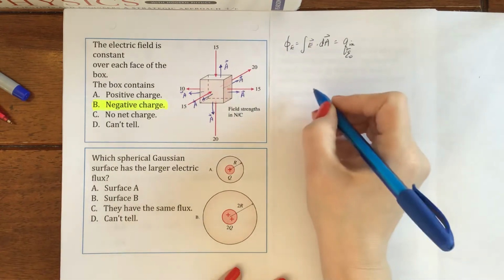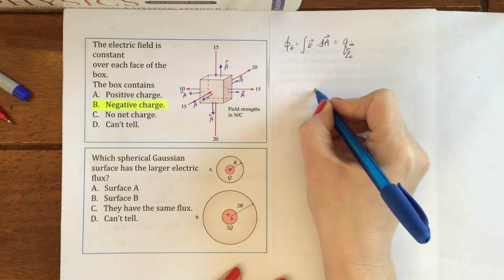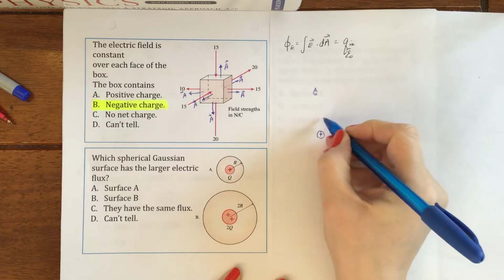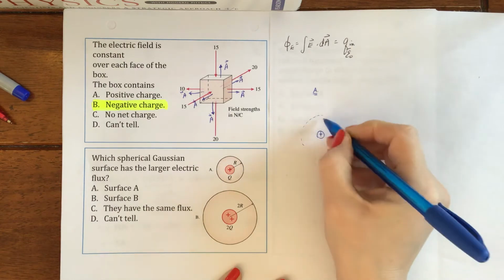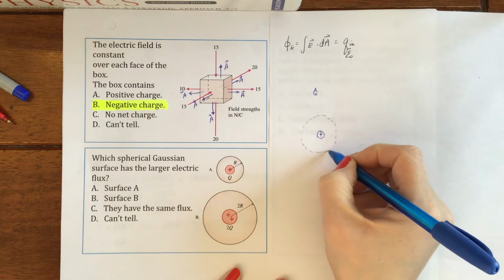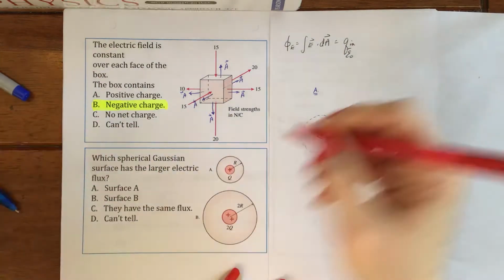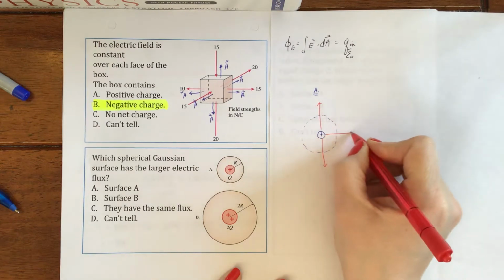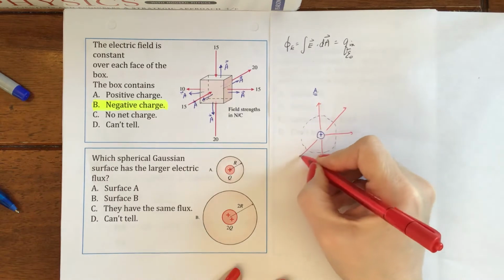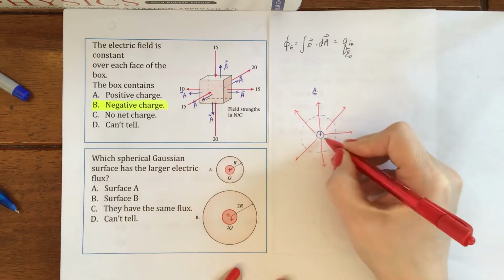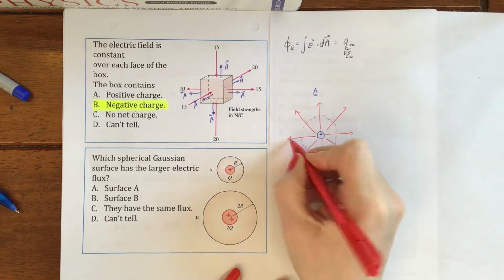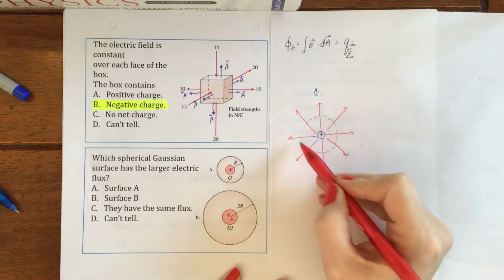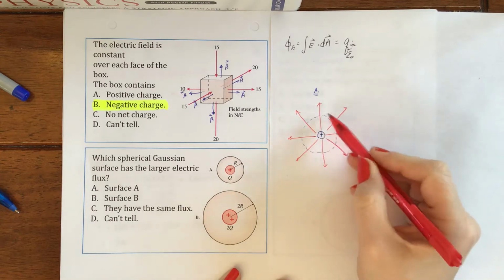So for surface A, we have a charge of plus Q right here. We have a Gaussian surface. I'll draw that one with a dotted line, radius r. Since this is a positive charge, the electric field lines come straight out of the positive, and they extend on to infinity, or they stop at some nearby negative charge. There's the net electric flux through this surface. We see there are 1, 2, 3, 4, 5, 6, 7, 8 lines cutting through it. So that gives us an idea of the electric flux for part A.